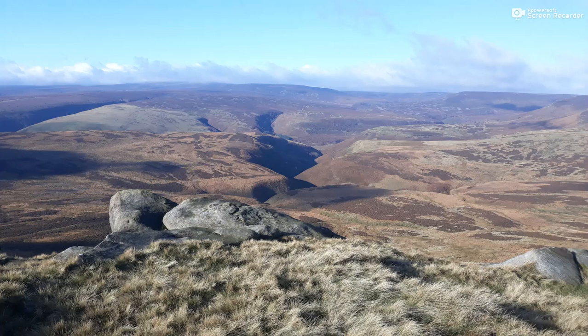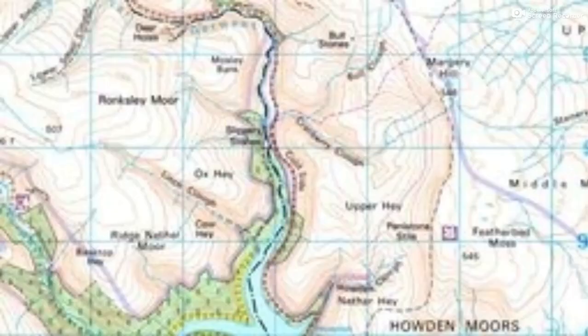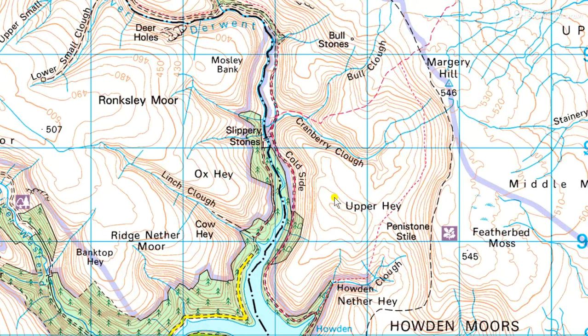What about this big, reasonably flat area of moorland here? Where's that? Well, that can be this Upper Hey here, and then that horizon that we were looking at would be this break of slope here, where to the west it drops down into this main valley here, draining from north to south. So that makes sense.